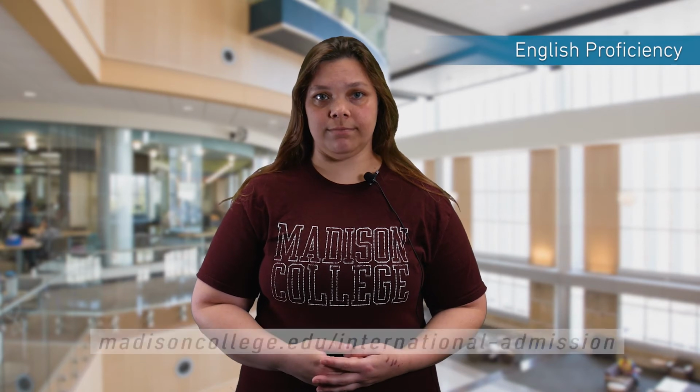Another document that's required for admission is your proof of English proficiency. You must submit an official English language test score report, completed within the last 2 years. We do not accept copies or scans, so you must send us an official report. To see what tests we accept, please visit madisoncollege.edu/international-admission.